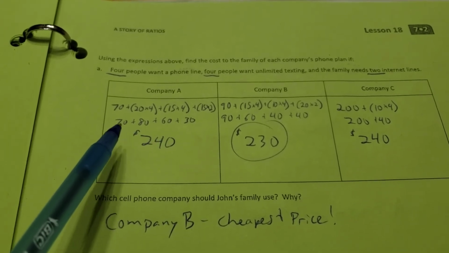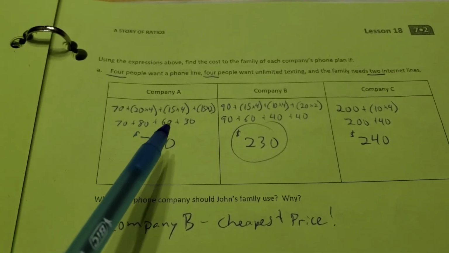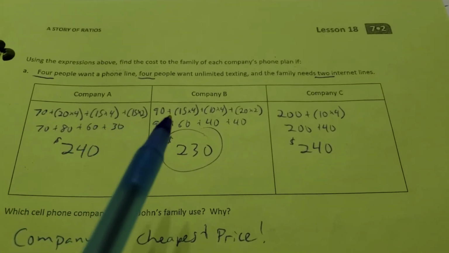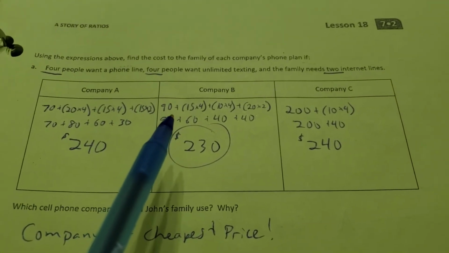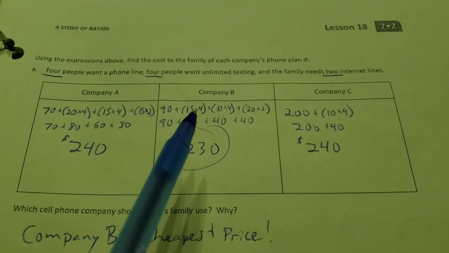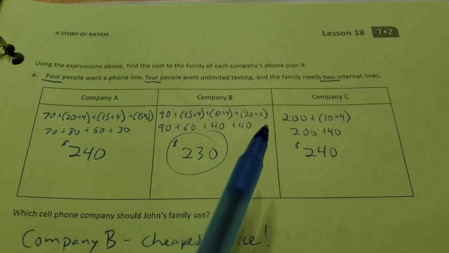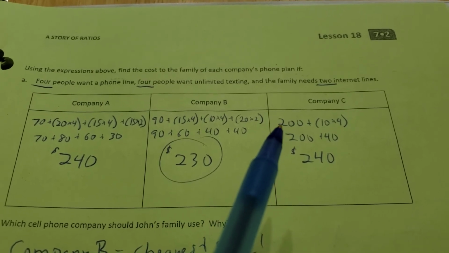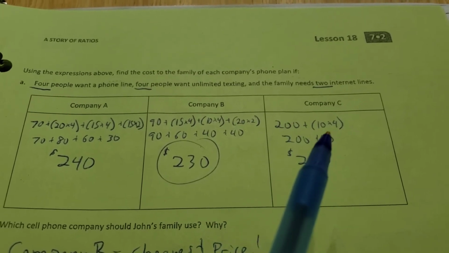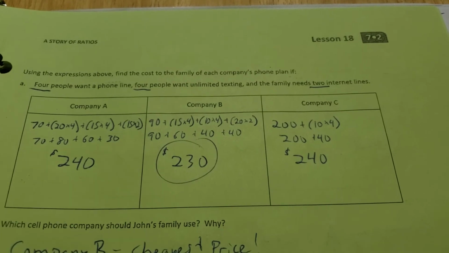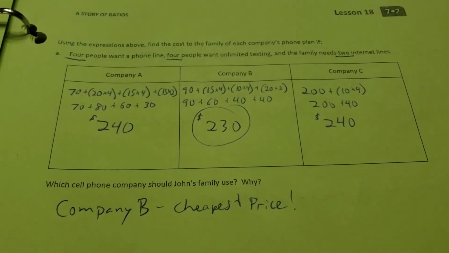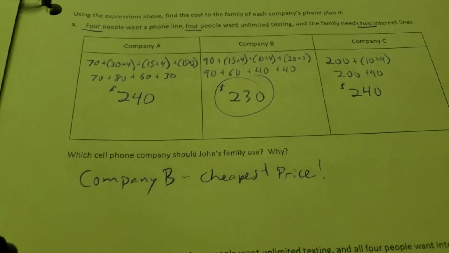So by the time you start crunching the numbers here, 70 plus 80 plus 60 plus 30, you end up getting $240. Now, if I follow that same kind of process for company B, it's $90 plus 15 times 4 plus 10 times 4 plus 20 times 2, and you get your answer at $230. And company C is a little less work involved here. It's $200 plus 10 times 4 phone lines, and you get $240. But the company we should use, company B. It's far and away the cheapest price there, $10.